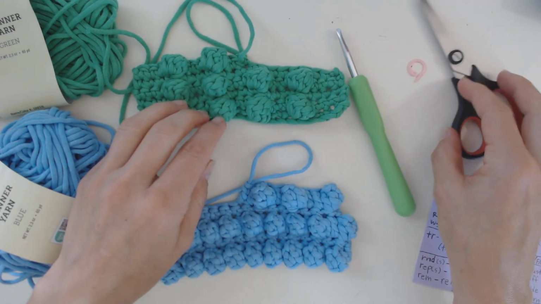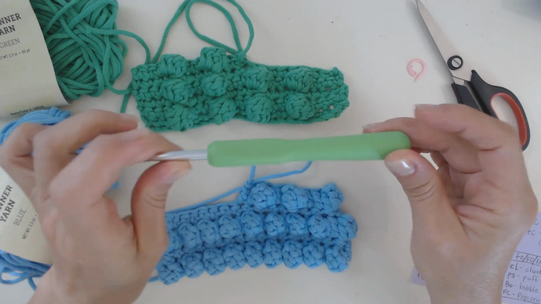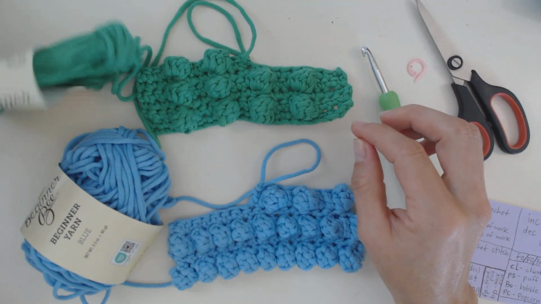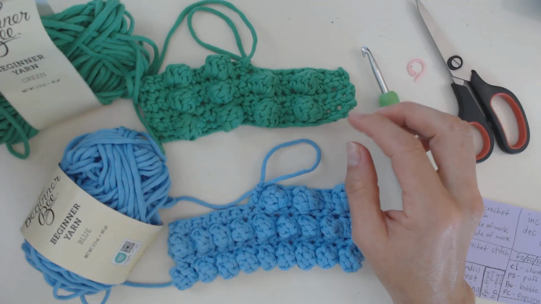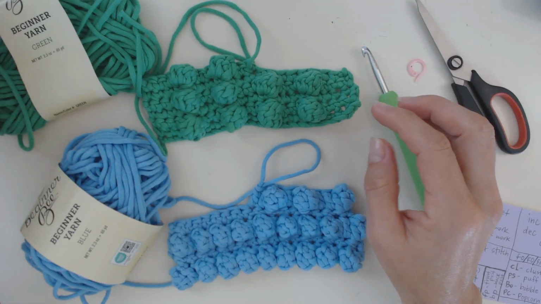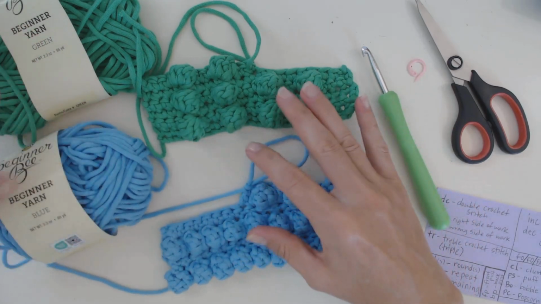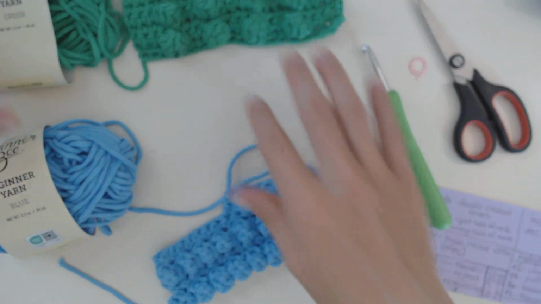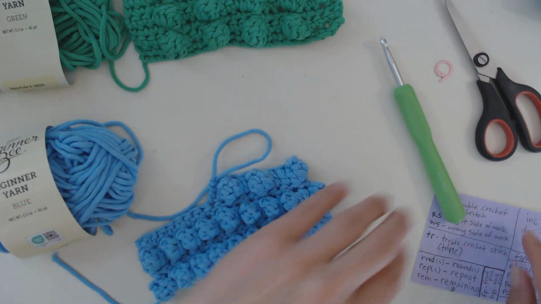So the materials you'll need are the usual. I use my 6mm crochet hook along with Yarn Bee Beginner Bee tube-like yarn for beginner yarn. I've always been using those in my tutorials to show you, and scissors and a stitch marker, of course.